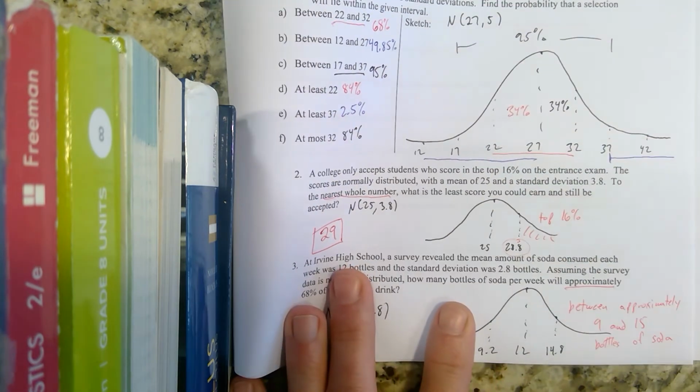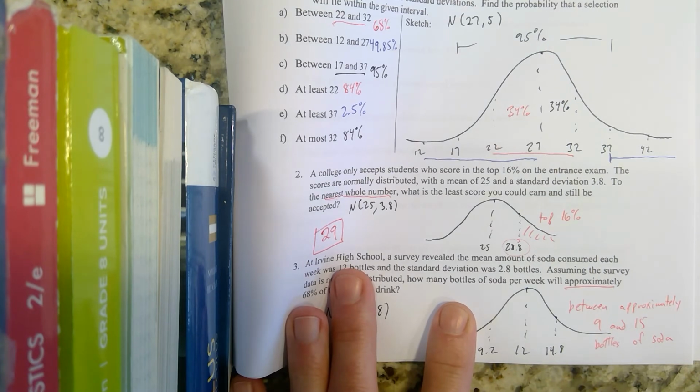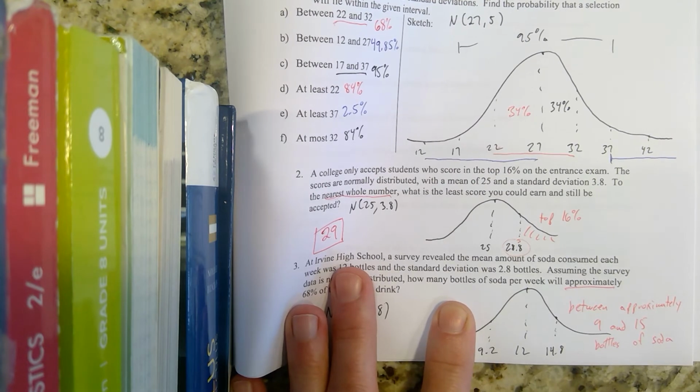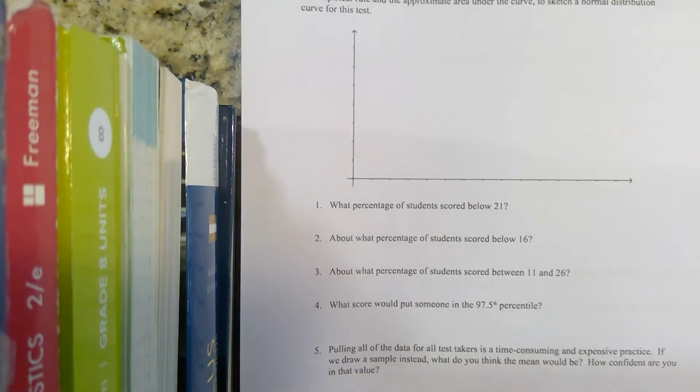Okay, oops, can't quite see it. All right, and if you said between 9.2 and 14.8 bottles of soda, I would not mark you wrong. That's perfectly fine. All right, moving on.